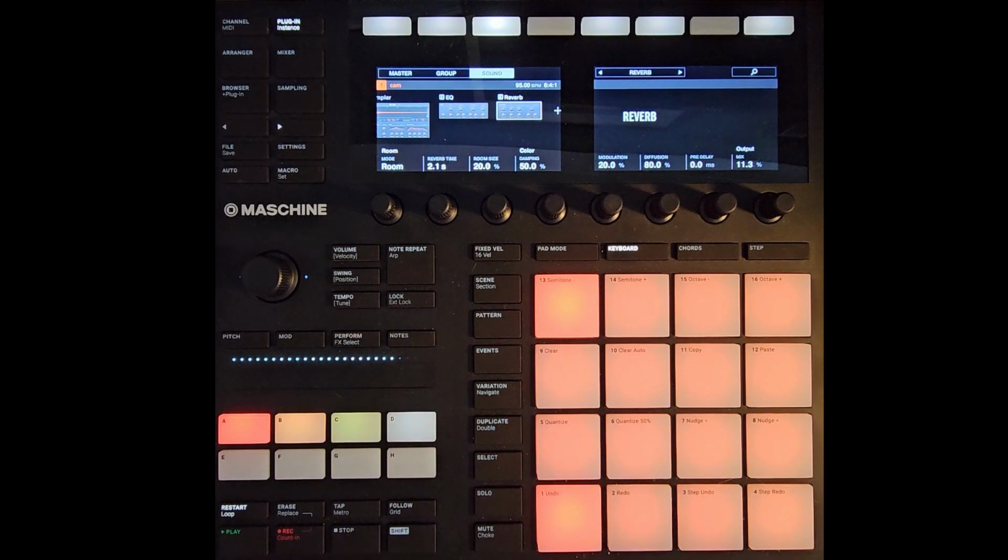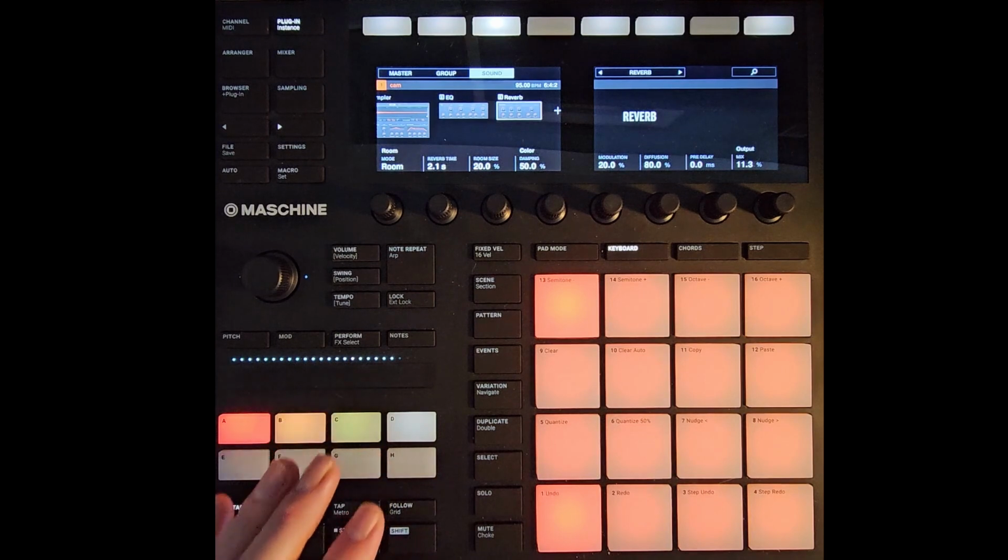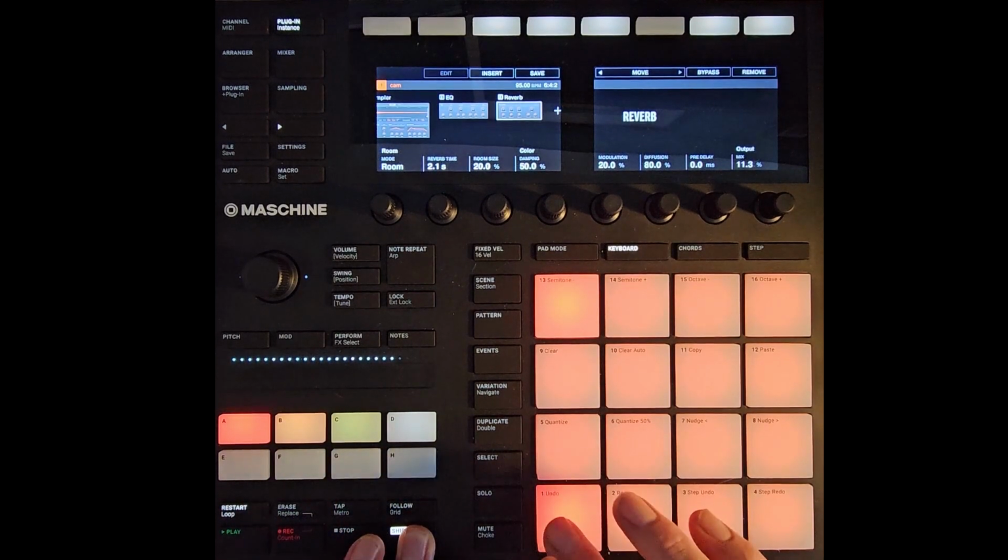It depends how this is going to sit. Adjust it slightly. Not quite hitting, so I think we'd probably patch that one and just leave that out. So we'll just hit undo till that goes away. There we go.